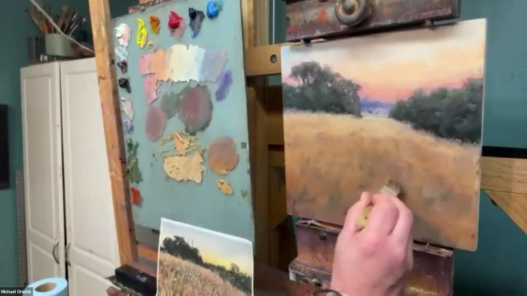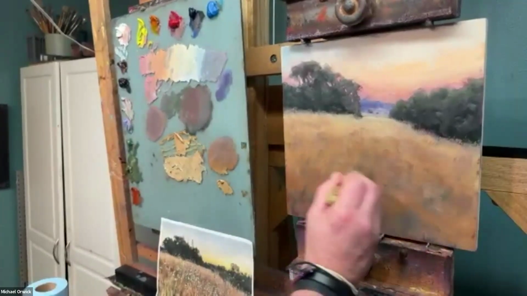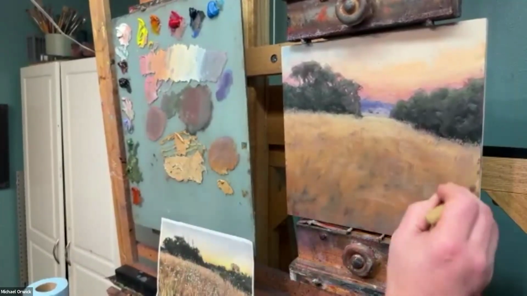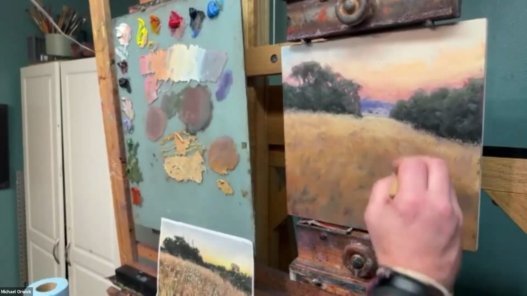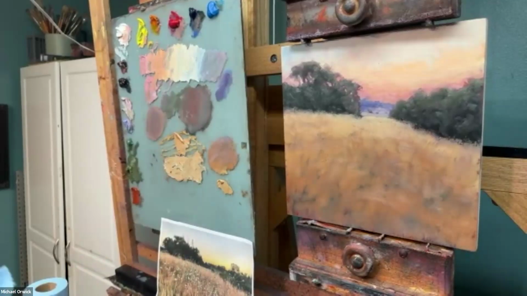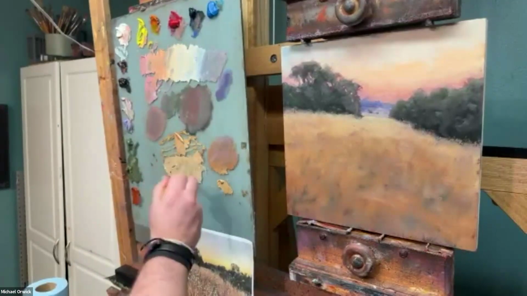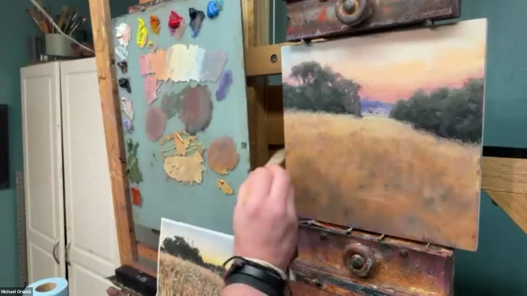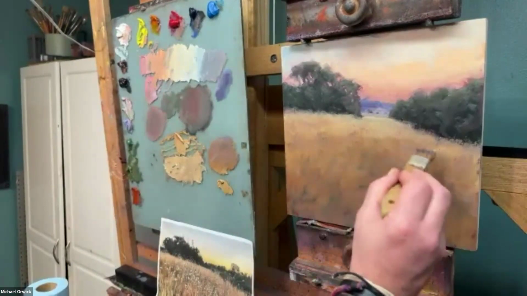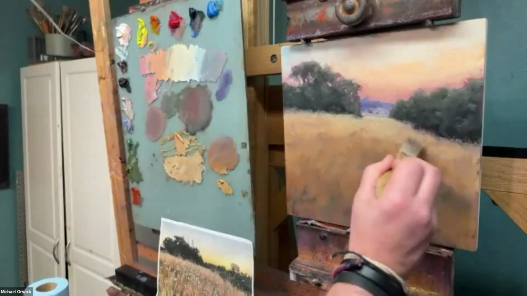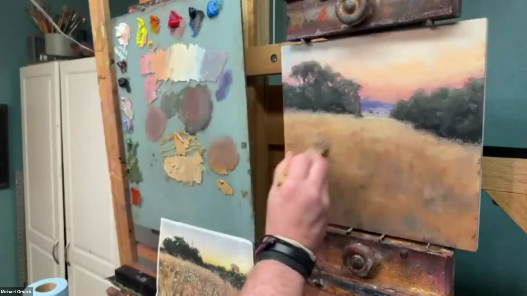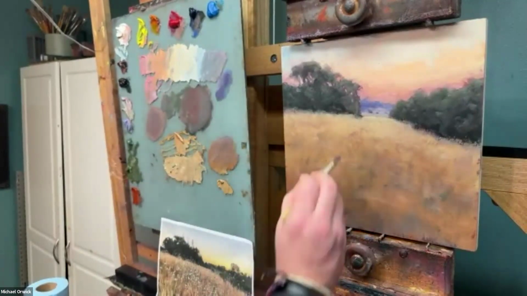Still seeing my polka dots, so I'm going to try to get rid of those a little bit, unless they're intentional. Good news is I've got a whole bunch of this light color still. Didn't get rid of all that, so now I can merge this transition a little bit. Hopefully.